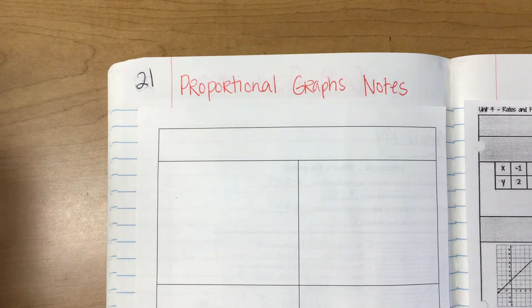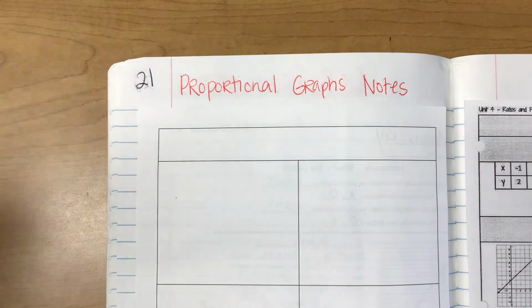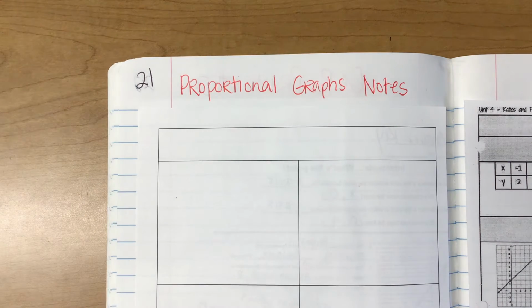Because we're dealing with graphs. So we've been practicing graphing because we are dealing in graphs. We're doing a whole bunch of graph work.